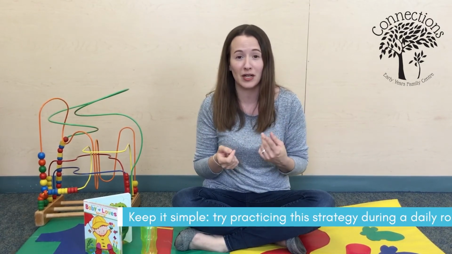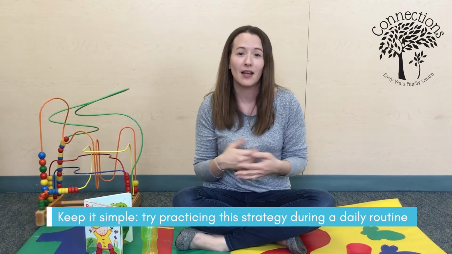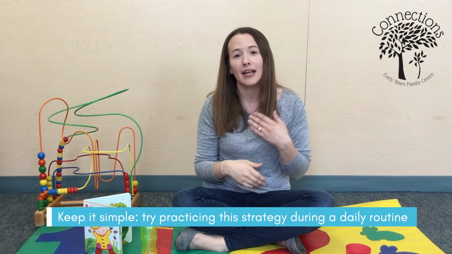And also, I always tell parents, if you're working on this strategy so you can highlight that language, we always say in these videos, it's really great if you just pick maybe one or two times a day in a daily routine. That way you get a lot of repetition, and that way you're not worried about remembering this all throughout your busy day. Just choose one time, morning snack, bath time, getting dressed, something like that, where you can focus in on that strategy and highlight language.